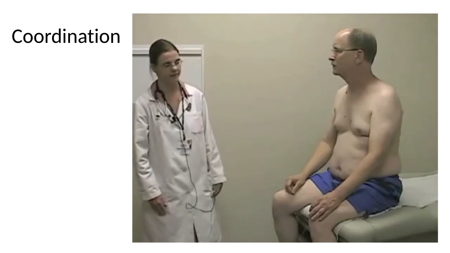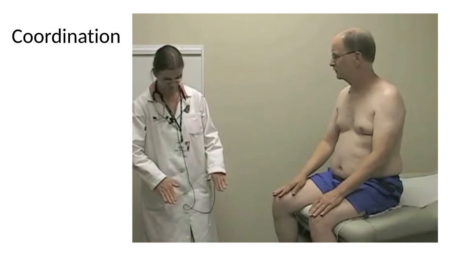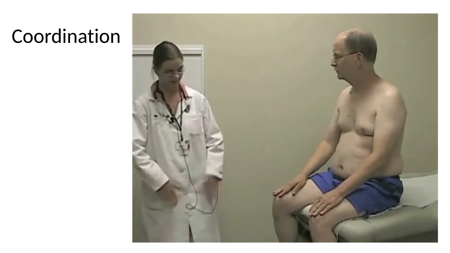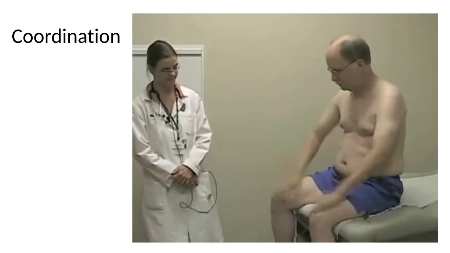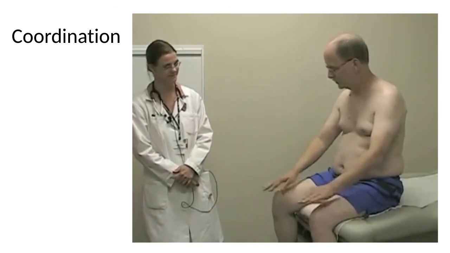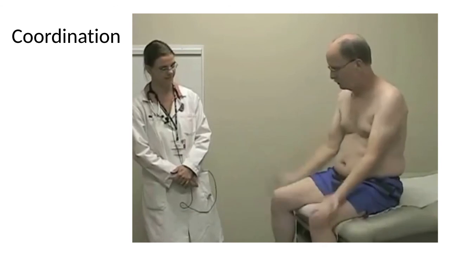Also, in the upper limb, we will test the hand coordination by having the patient perform a rapid alternating movement test, slapping his hands back and forth from back to front. Can you do it a little more slowly? And now speed up. Good.